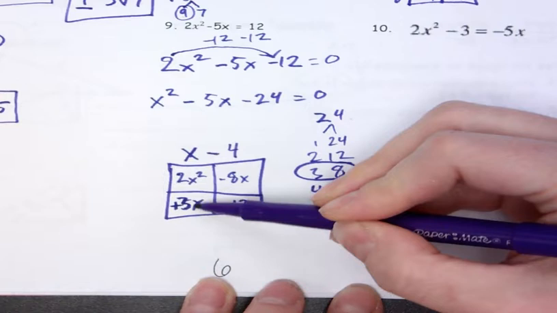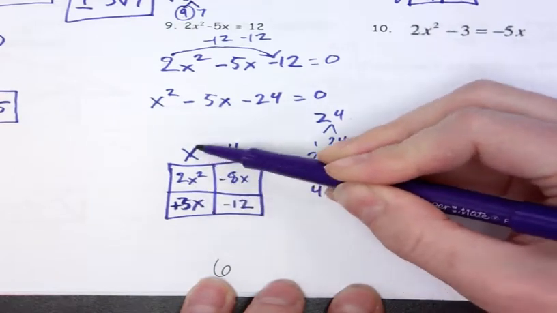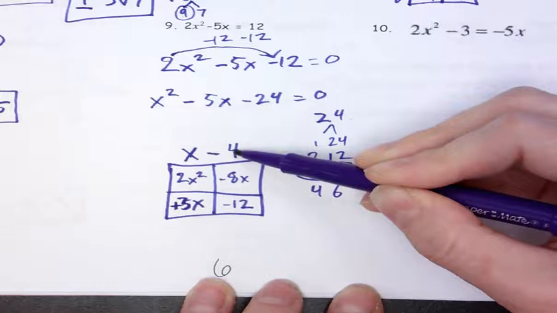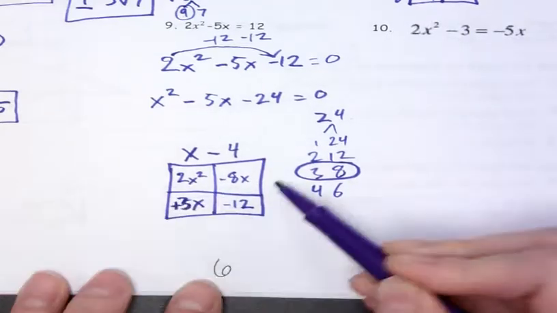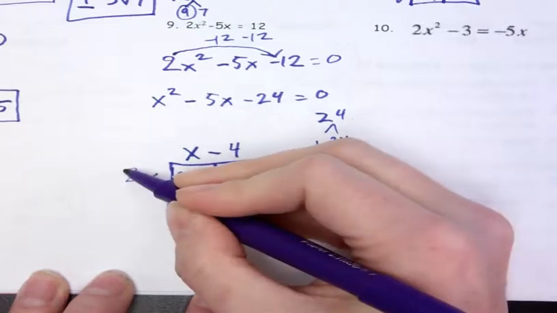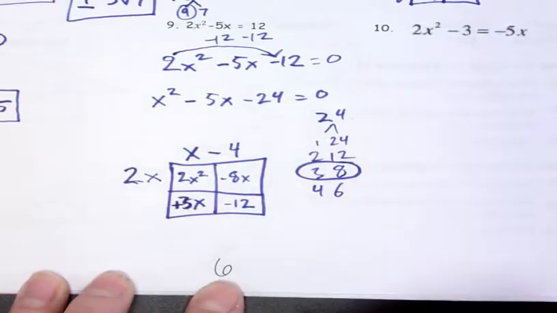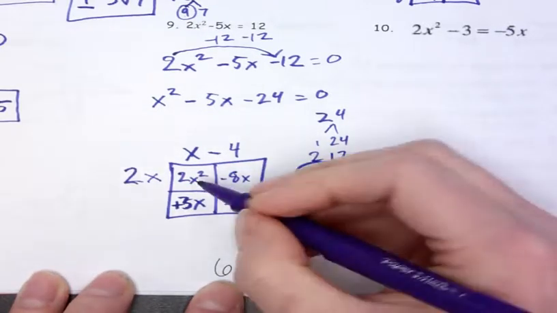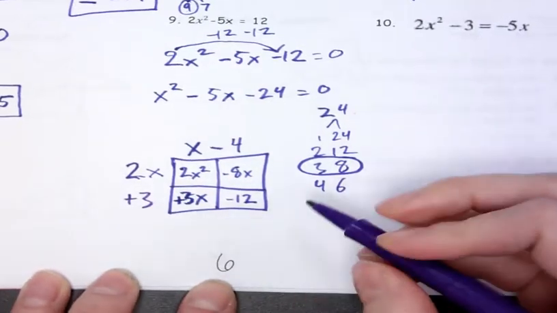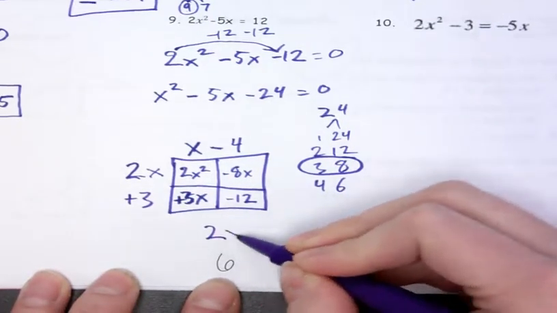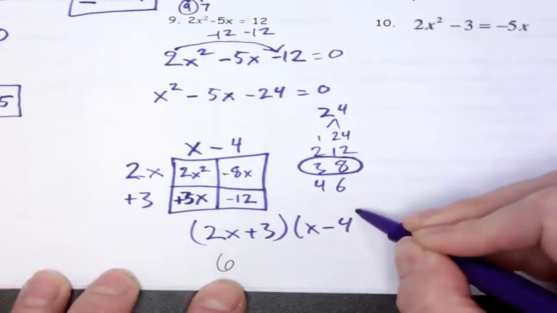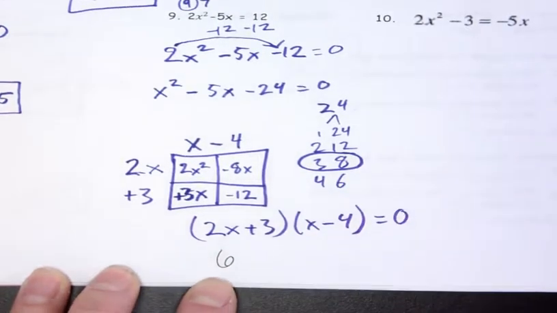So when I do columns here, I'm saying just what's my greatest common factor of these two terms. So here these both have an x in them. Here they both have negative 4 in them. Going sideways, what do these both have in them? 2x. Going sideways, what do these both have in them? 3 and positive 3, right? And then, so that's my answer. So 2x plus 3 and x minus 4 equals 0.